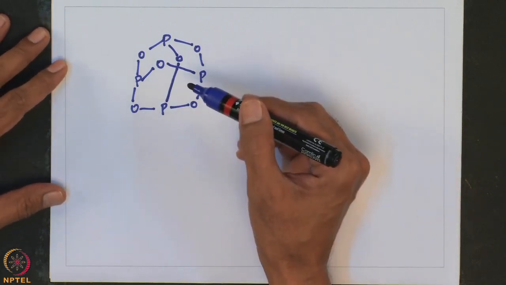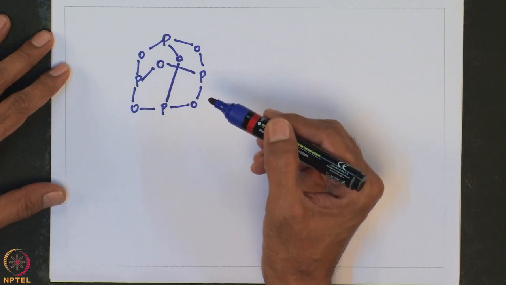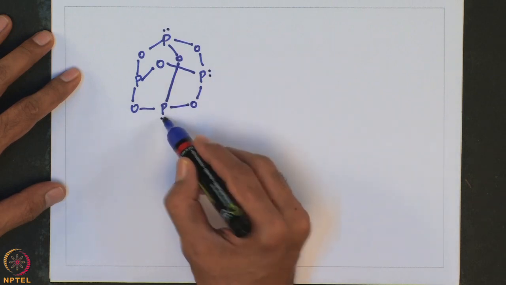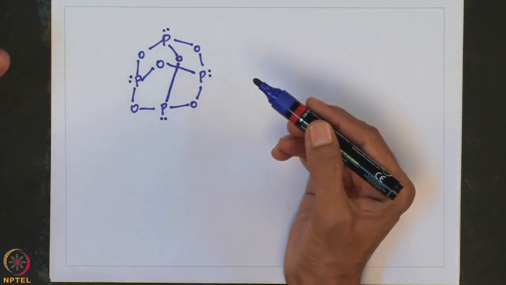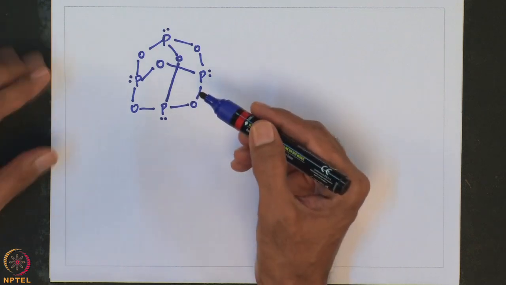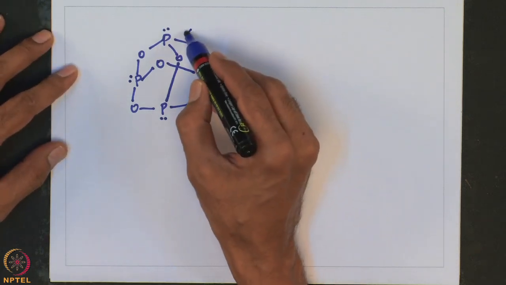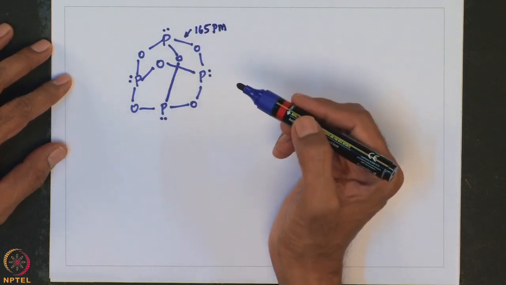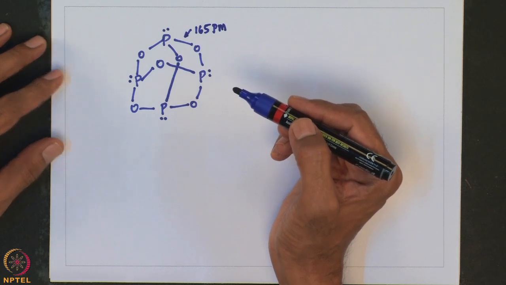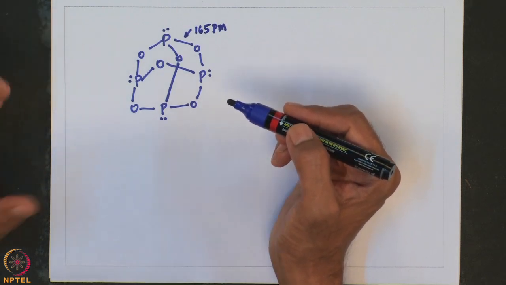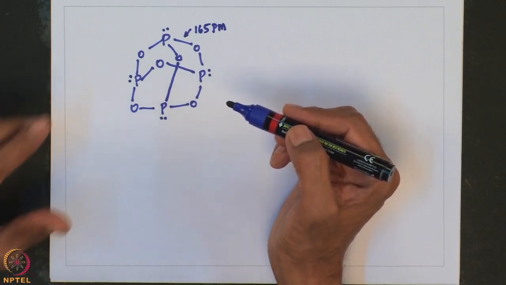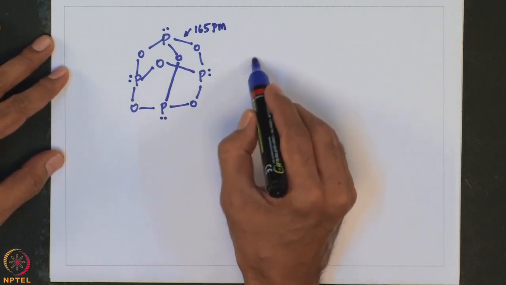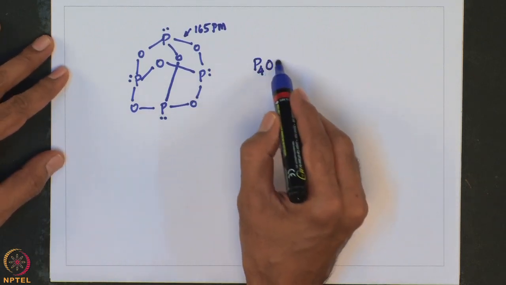So, this is phosphorus trioxide. Okay, so, here these lone pairs are still intact. As a result, this can perform as Lewis base, and the PO distance is 165 picometer, and POP bond angles are anywhere between 128 to 99. This oxide is soluble in diethyl ether or benzene, but reacts with cold water. So, that means this is P4O6.